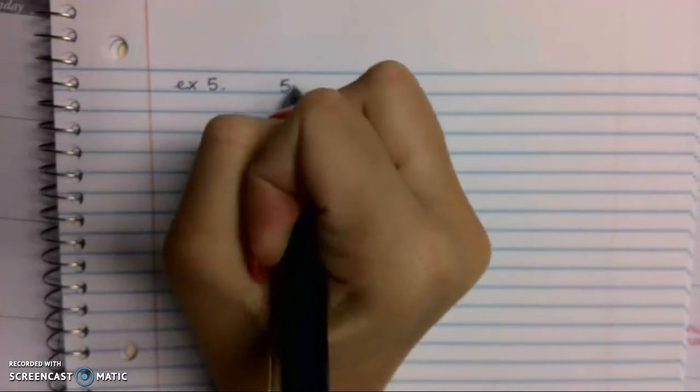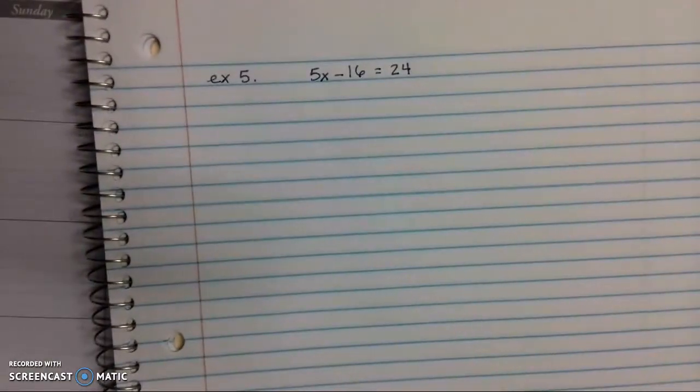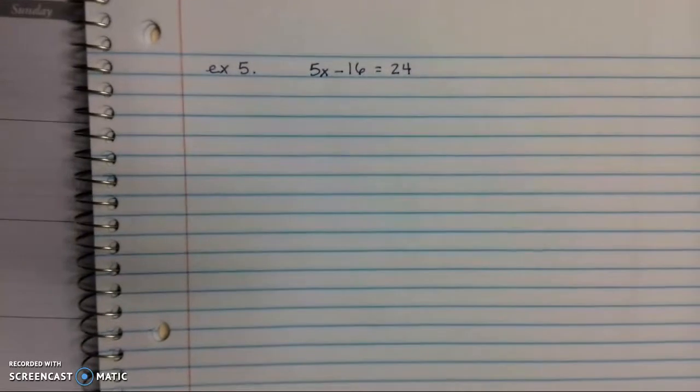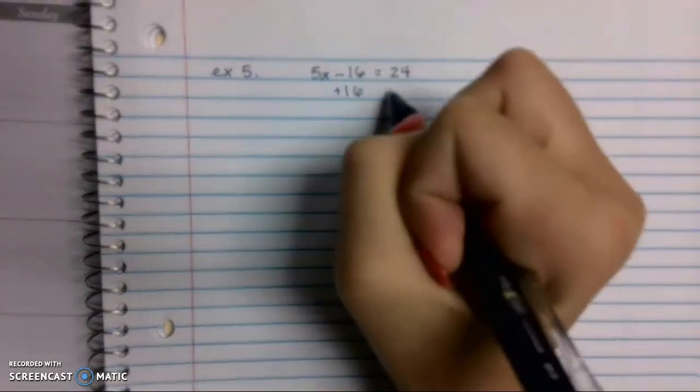Alrighty, so example number 5 is going to be 5x minus 16 is equal to 24. Take a second. Oh, I guess my projector's taking a second. Alright, assess the problem. Which one do you think you would use first? Okay, addition property it is.